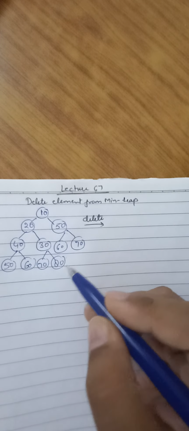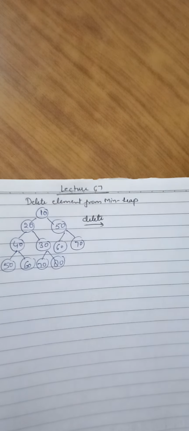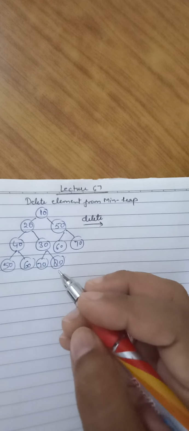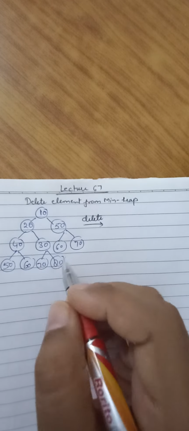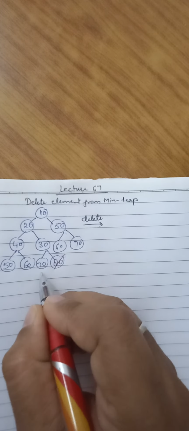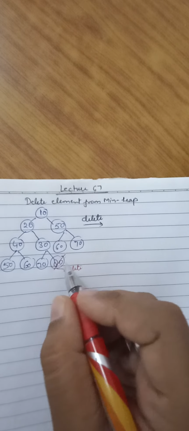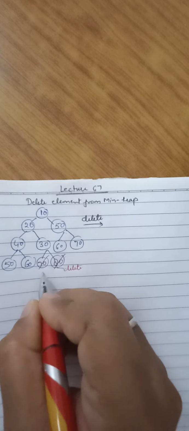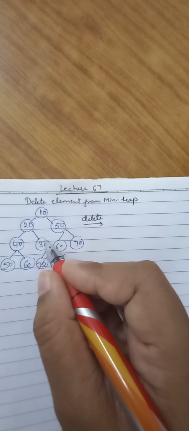So what we need to do, suppose the rightmost element here is 80, we will delete this 80. First, what will happen if we delete this one, then it will shift to this side. We are going to delete the rightmost element, so we will shift it here.